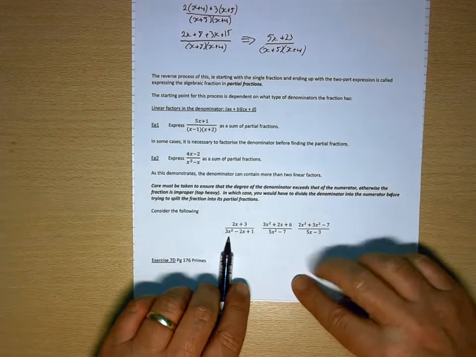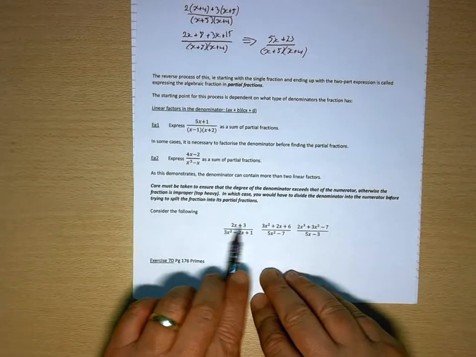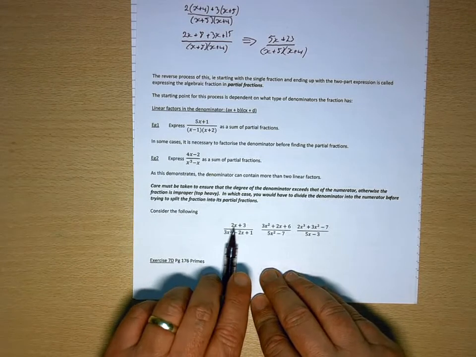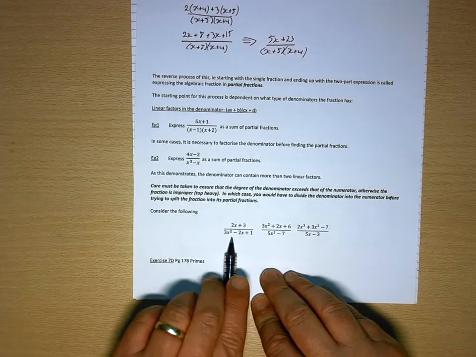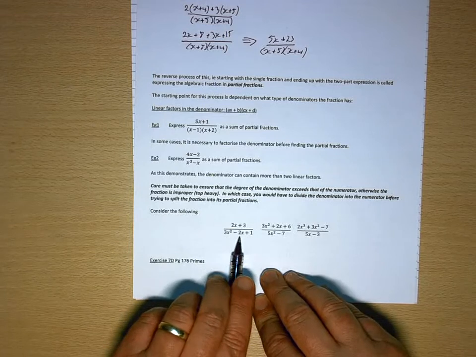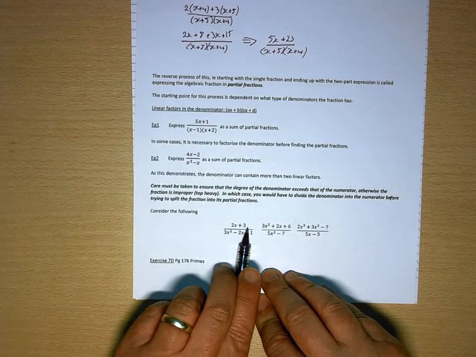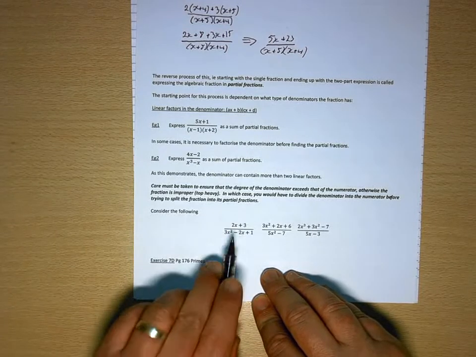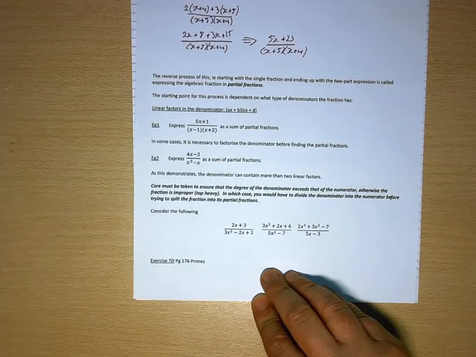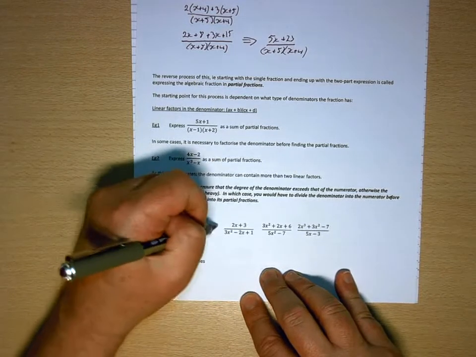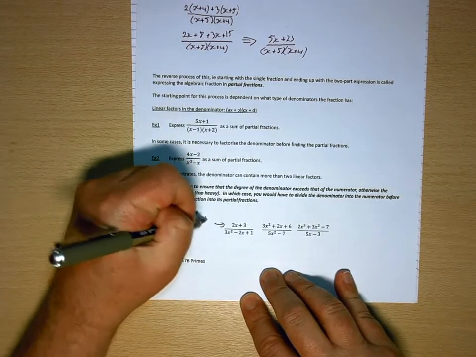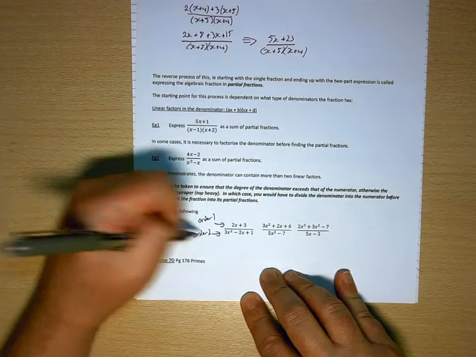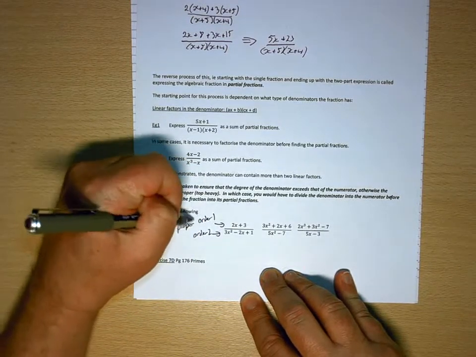So if we take a look at this one here, first of all, the order of the numerator is order 1, because we've got x to the power of 1. The order of the denominator is 2, because the largest power of x is 2. The order of the numerator is less than that, so that is a proper fraction, and one that we can deal with using partial fractions. So order 1, order 2, proper.